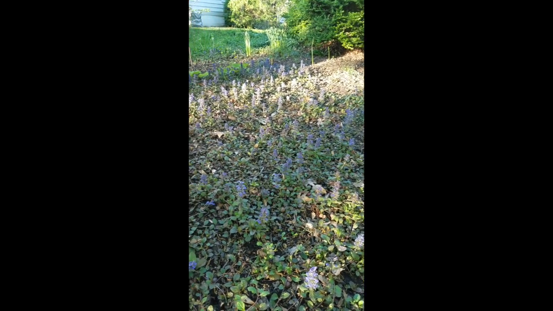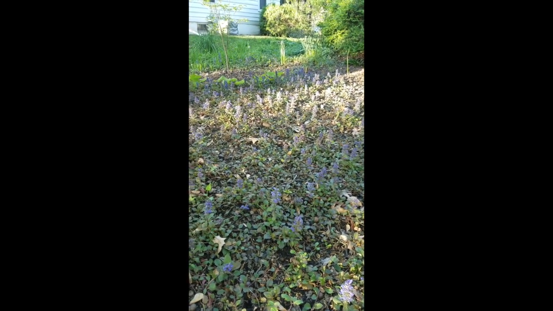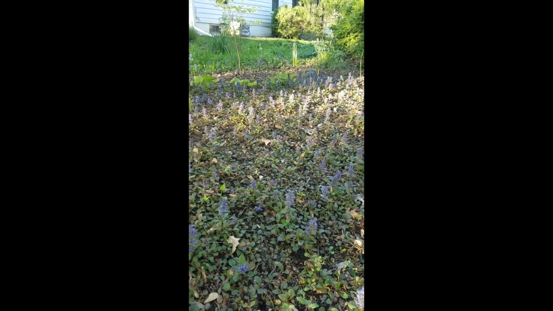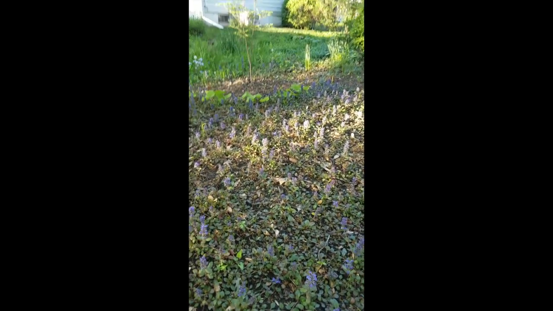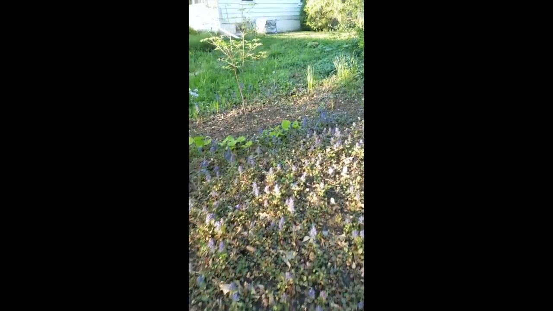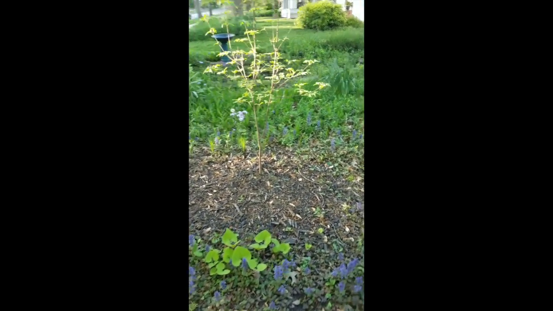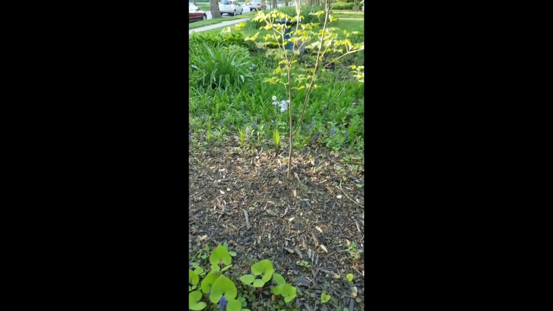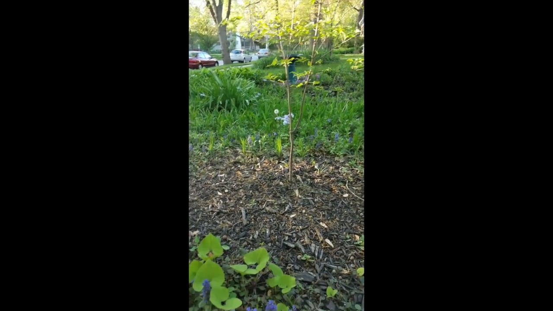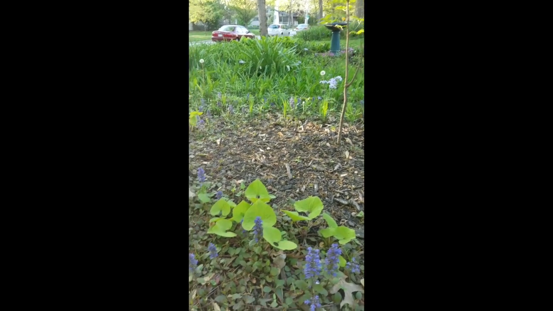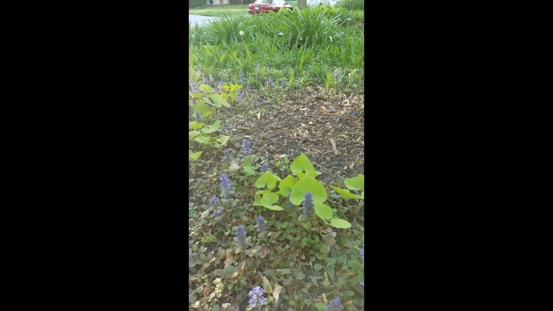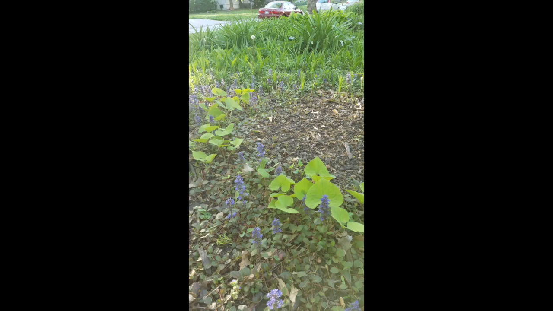It's a lot prettier, and I do see bumblebees enjoying this. What I've done over here is I've tried that wild ginger again. I've put it in a circle around my dogwood here. I've got a flowering dogwood here, Cornus florida, and I've got a little patch of wild ginger that I'm hoping will spread. It looks healthy and green.